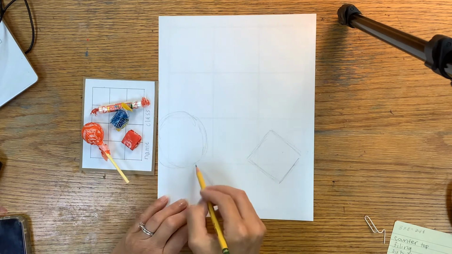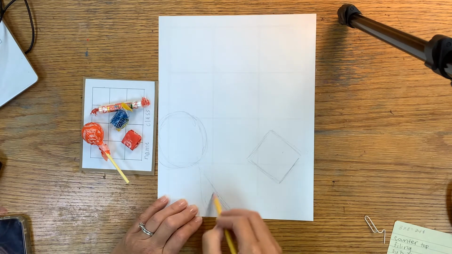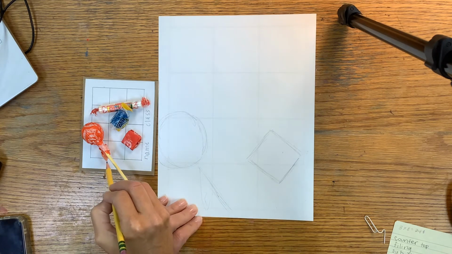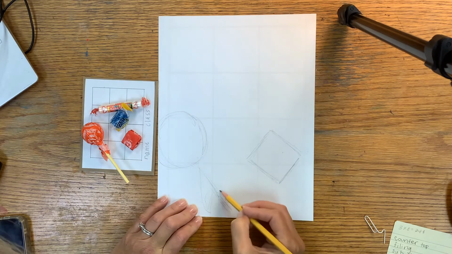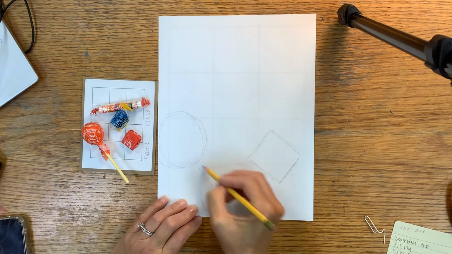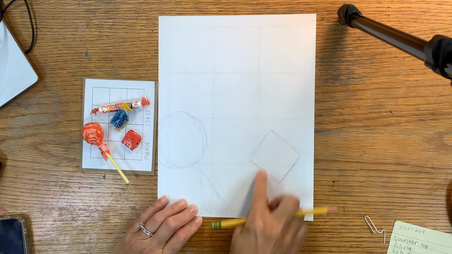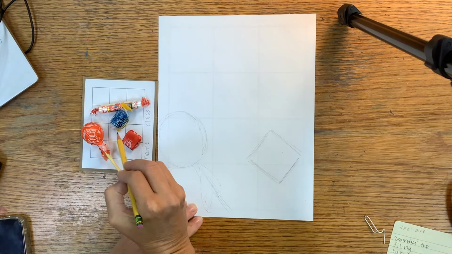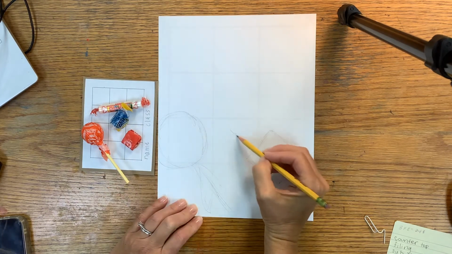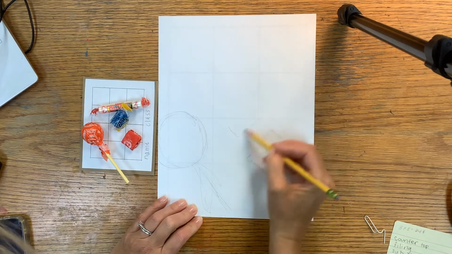And then this shape of this wrapper kind of goes like this. And the little bit of the wrapper comes all the way down past this line here. So it comes all the way down here. So you really want to just study the basic shapes of things and where they fit on your grid. This one comes down into the square here. It goes up this way.